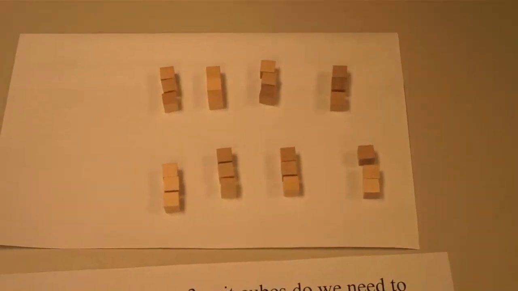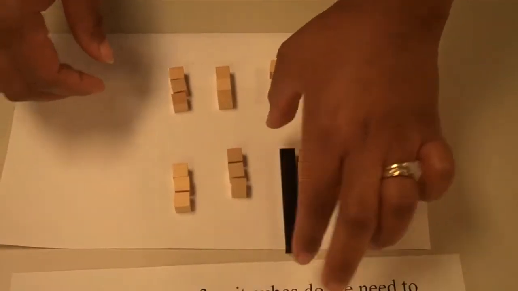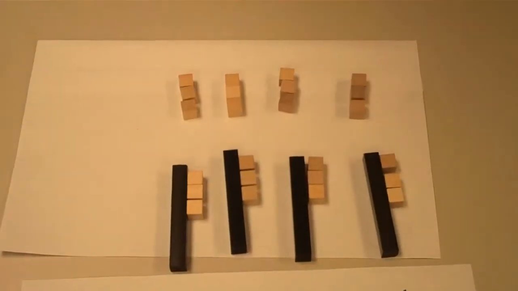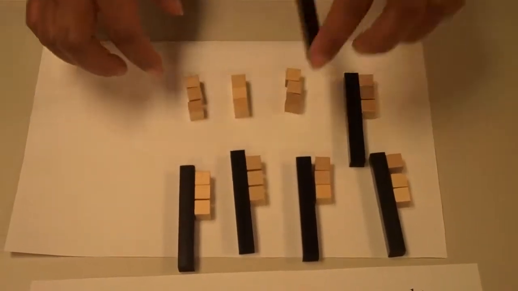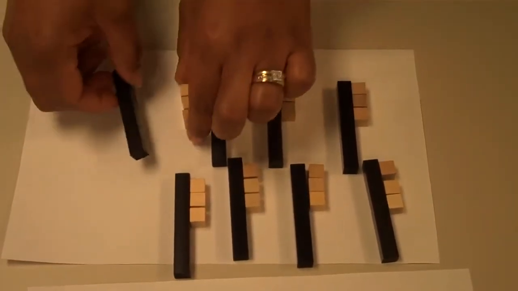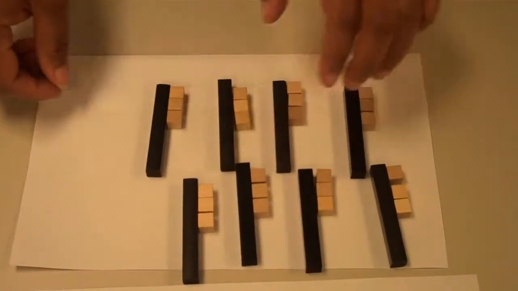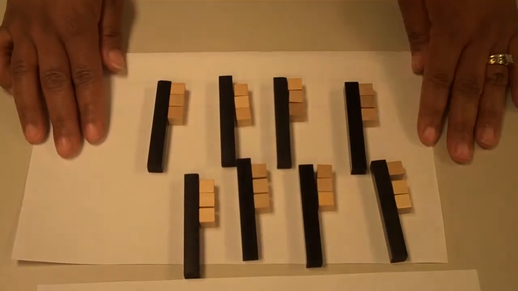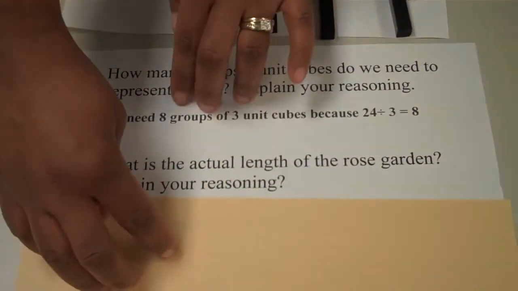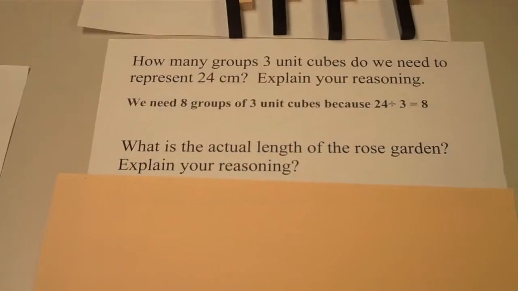Now we're going to pair our black Cuisenaire rods. Remember that the black rods represent the 7 meters, and the problem told us that 3 centimeters equals 7 meters. So we're using our black rods to represent the 7 meters. Now that we have this model, what do you think the actual length of the rose garden will be? Explain your reasoning.